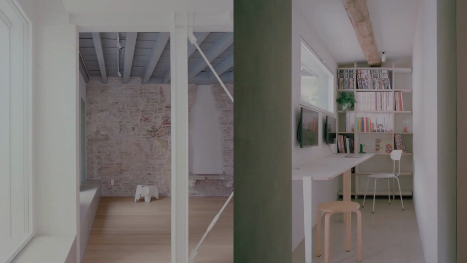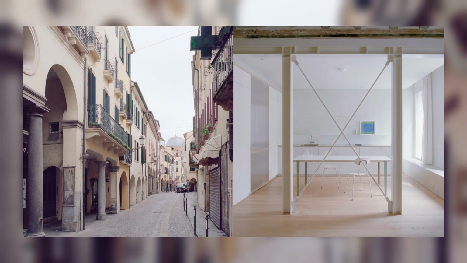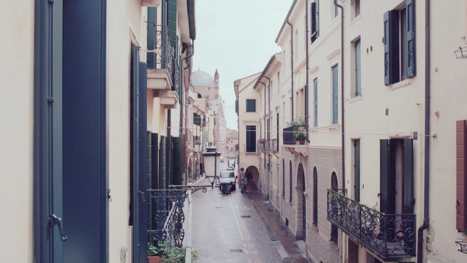In the main bedroom, a central piece of furniture organizes the space around the central bed, acting as a filter while allowing light to permeate through perforated sheet metal. The large French doors lead to the balcony overlooking Via del Santo.